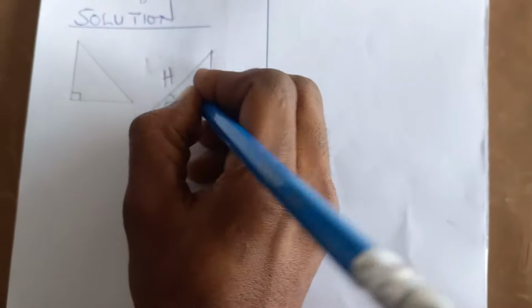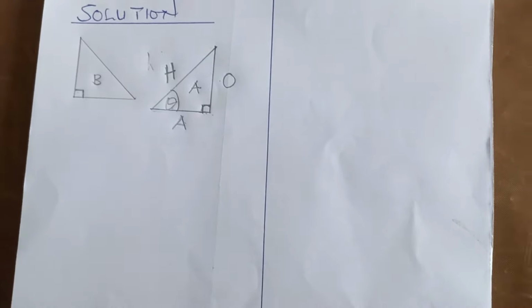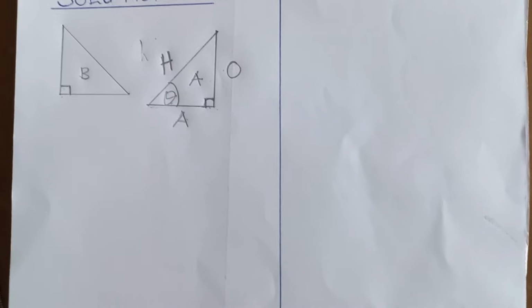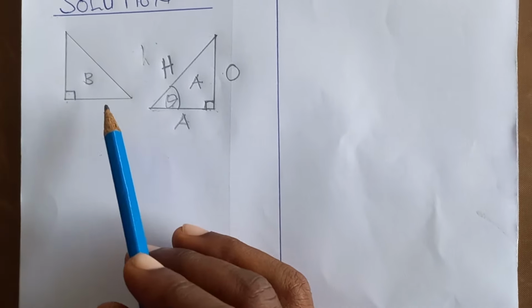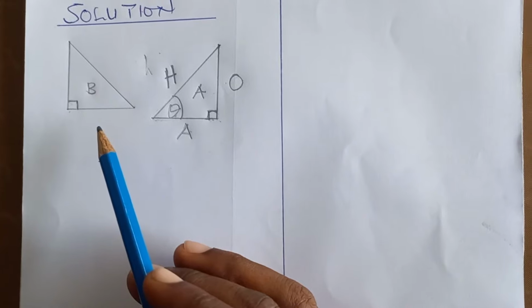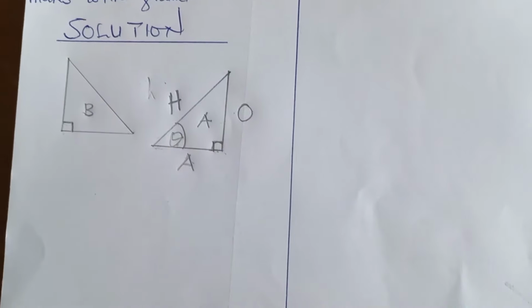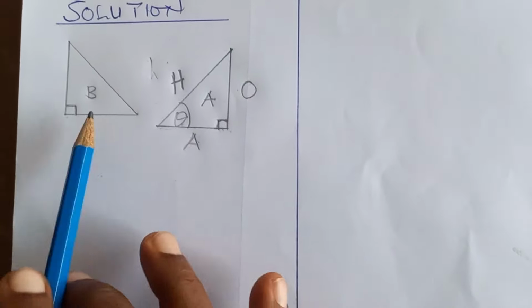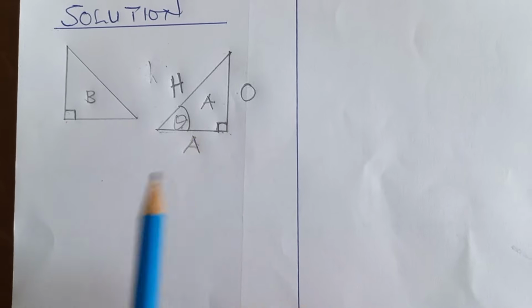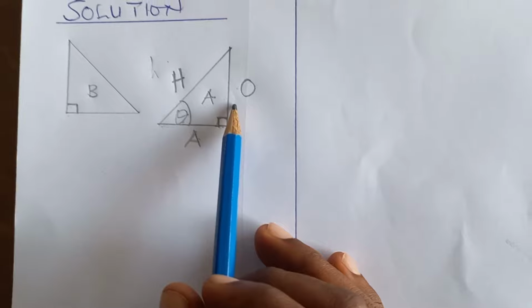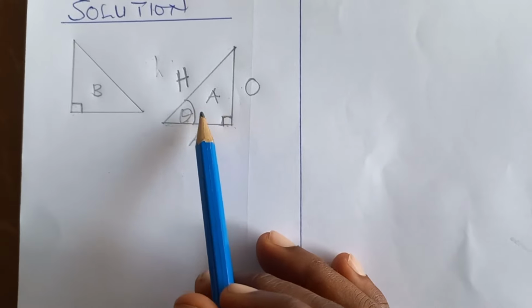So let's say this is our A and this will be our B. I drew this because in mathematics, you won't always get things one way. We may not always see a right angle triangle like this. That's mathematics for you.